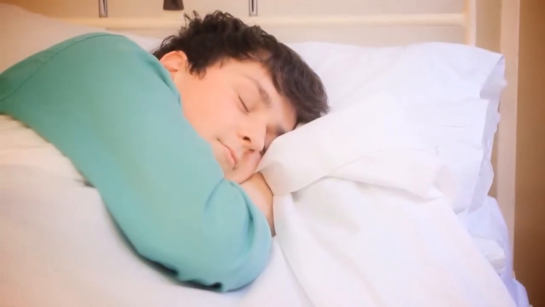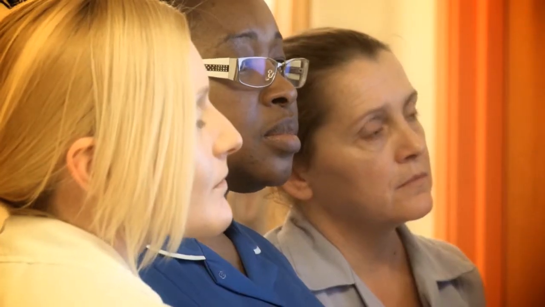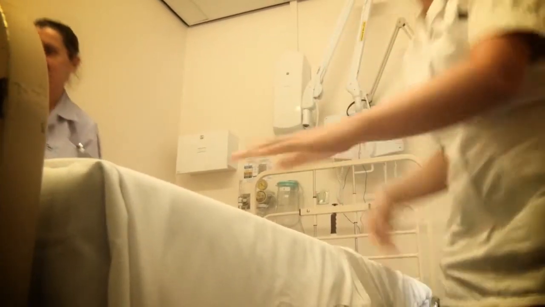When a patient arrives on the ward, they can clearly see the room and bed allocation, but also the expected date of discharge. And again, they know that the patient is in good hands, and the people involved in the care, they are planning the discharge right from the admission.